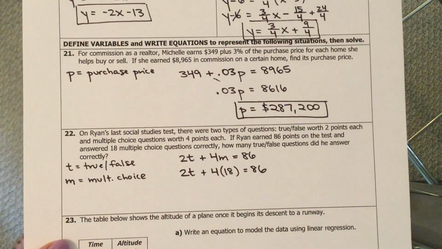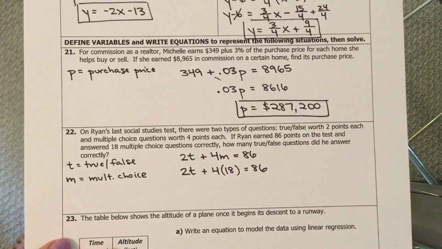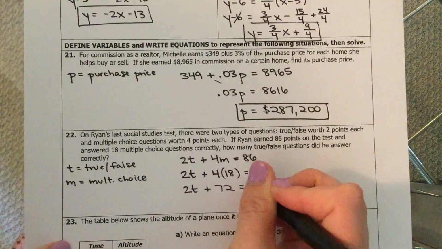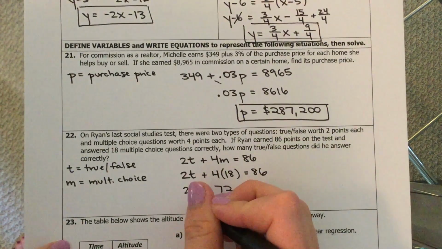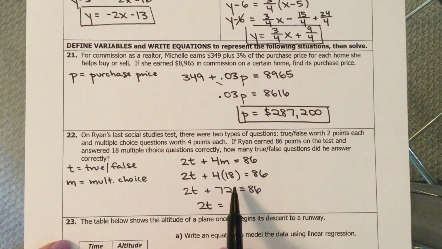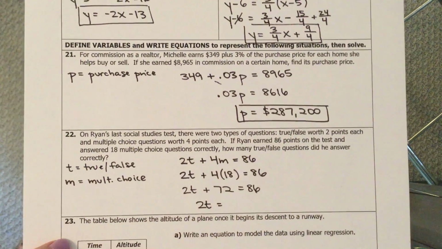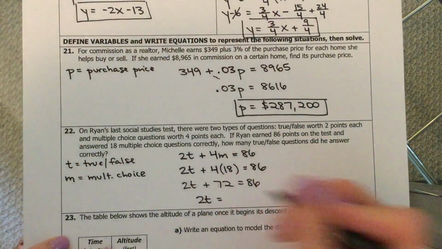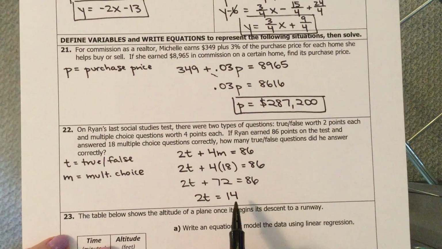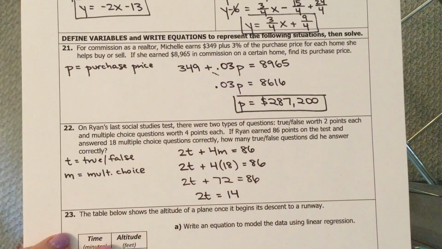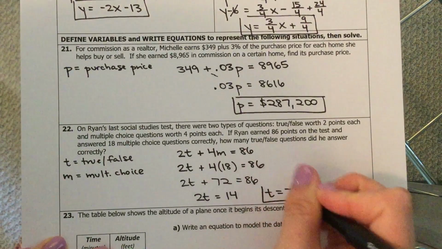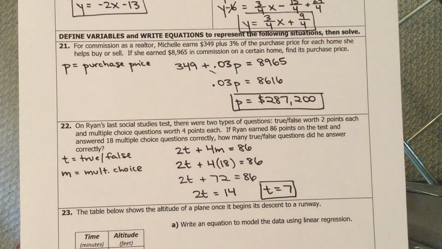All right, so we start there. So 4 times 18, simplify that up. 4 times 18 is 72. Then we can solve for T. So subtract 72 from both sides. So these are the 86 points he got total minus the 72 points that he got from the, I'm sorry, the multiple choice questions. So this ends up being 14. So what this means is that 14 of the remaining points must have been from the true-false questions. So at 2 points each, that would be 7 true-false questions.